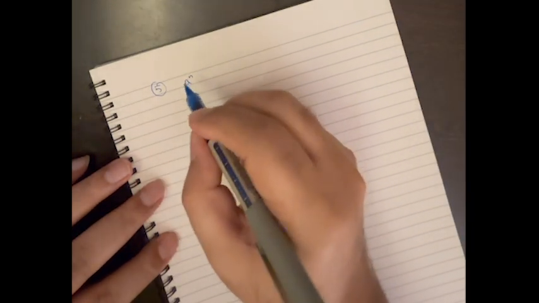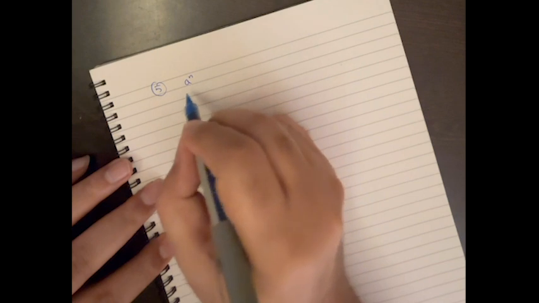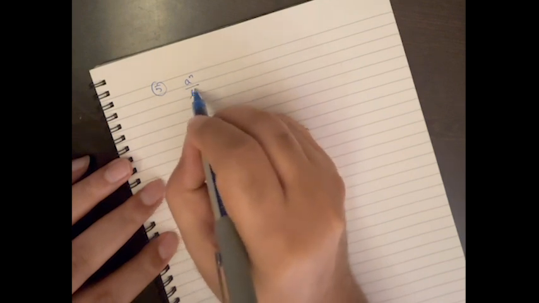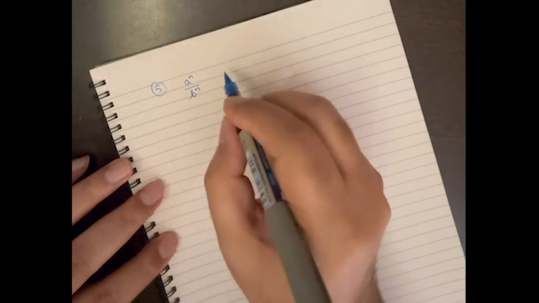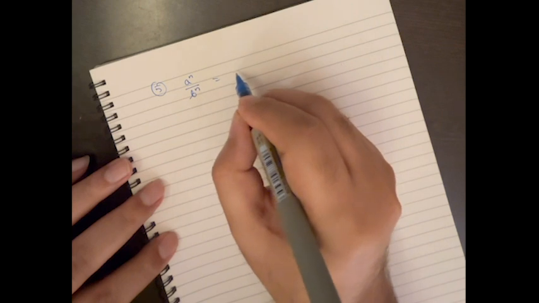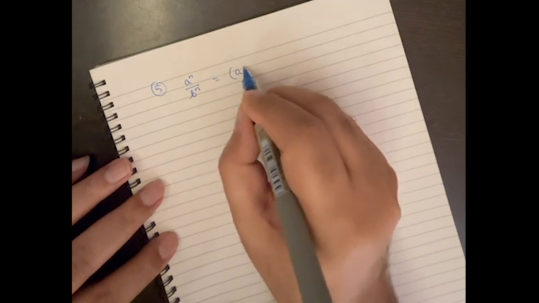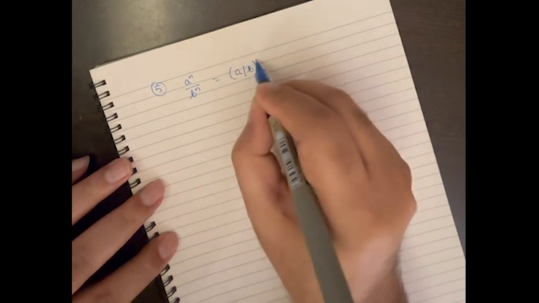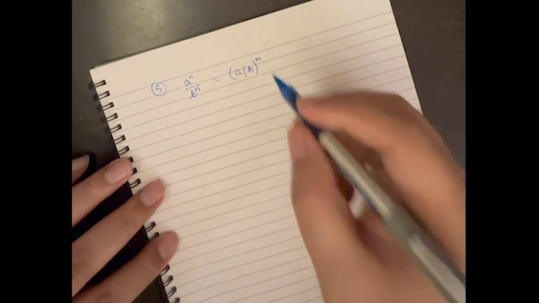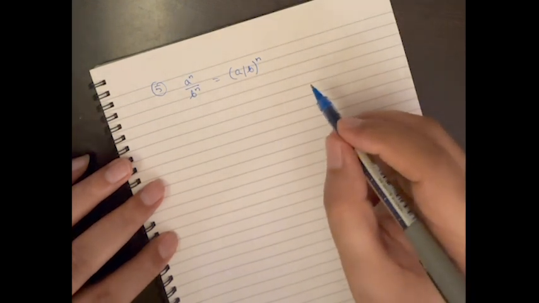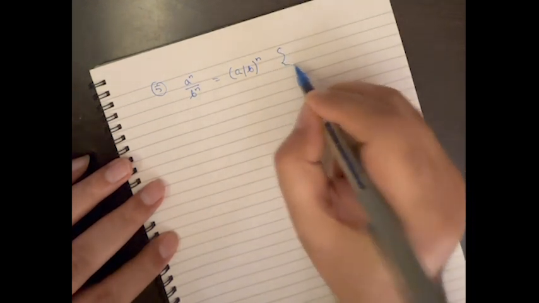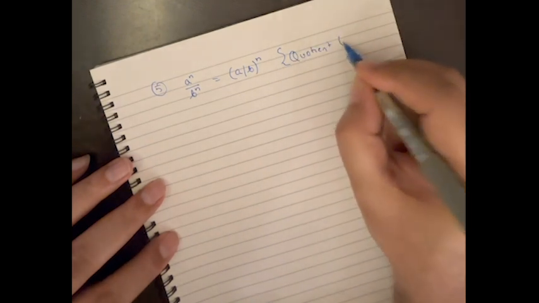We will now look at law number 5, which is a raised to the power of n divided by b raised to the power of n is equal to a by b raised to the power of n together, and this is called quotient to a power.